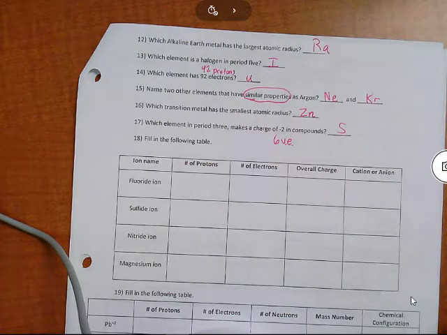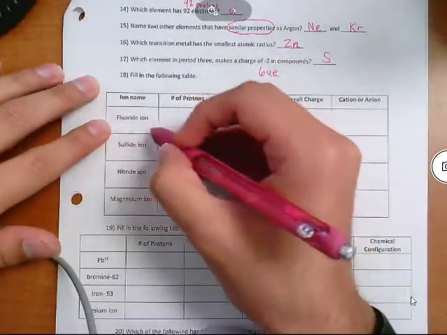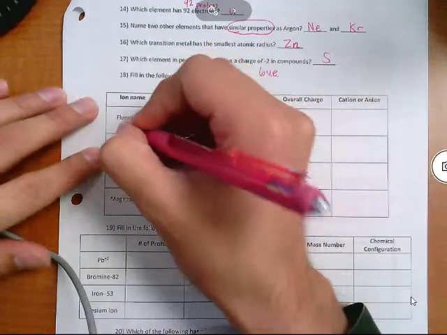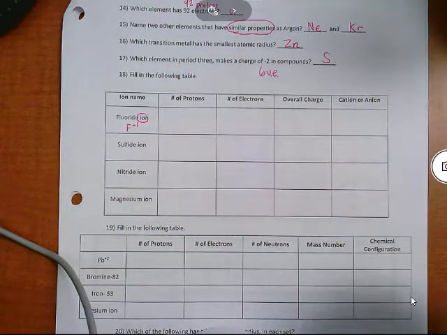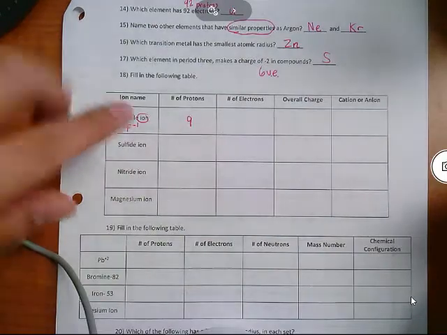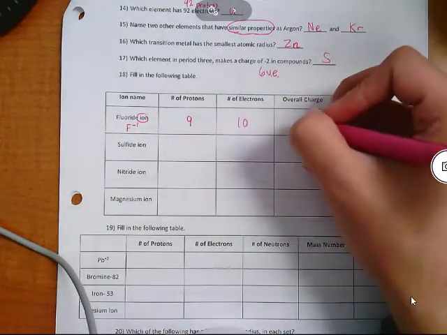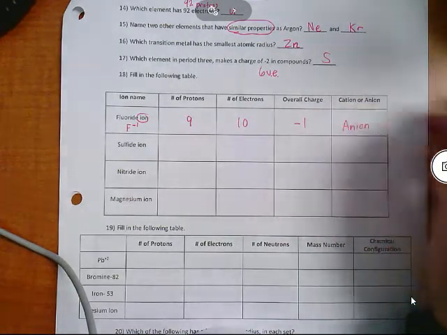Okay. Next part. Fluoride ion. Fluoride ion means that it has a charge, so it is F-1. The charge of F would be -1. Number of protons, it is number 9 on the periodic table. If it has a -1 charge, I have more electrons, so I have 10 electrons. Overall charge, -1. It is an ion because it is negative.